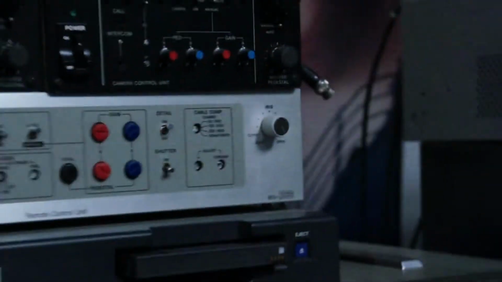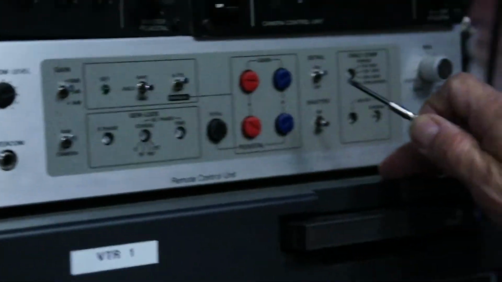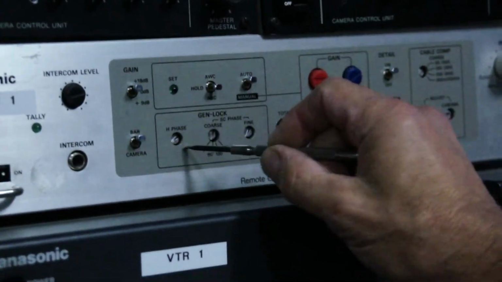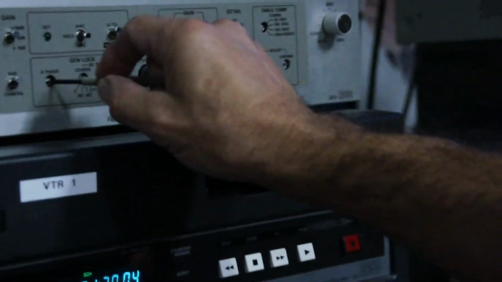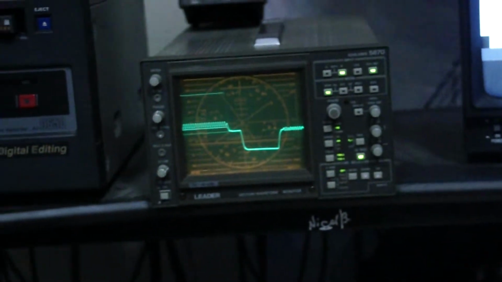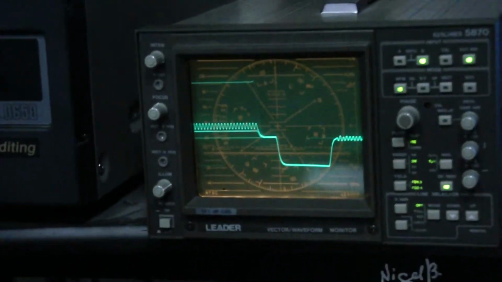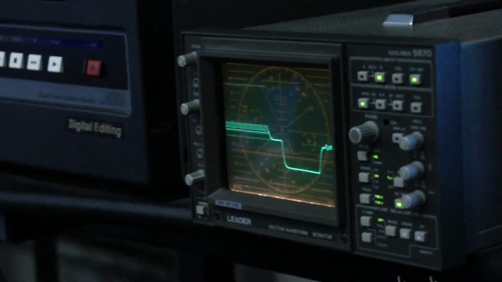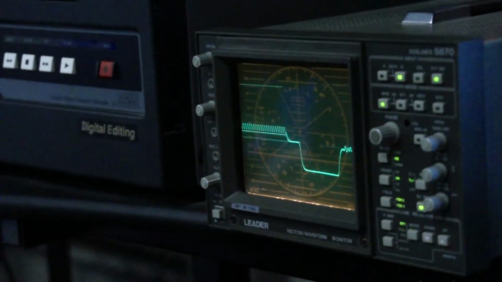So we go back to the camera on the preview, come over to the CCU, we find H phase, because we're doing H phase timing here, and we're going to put that puppy right on the crosshair so it matches our reference, the house sync. Then we'll check it. 1414. If it does not move forward or back, we are good to go.